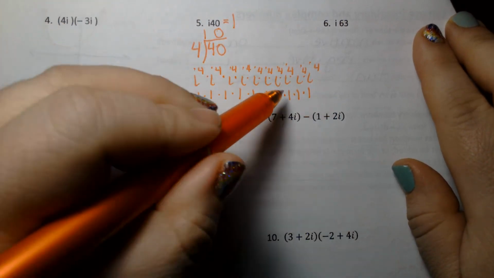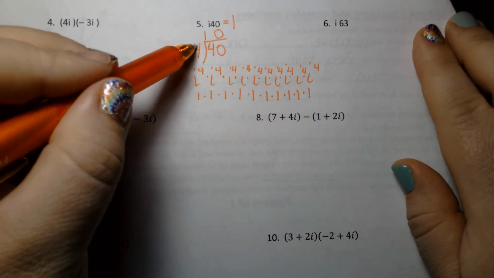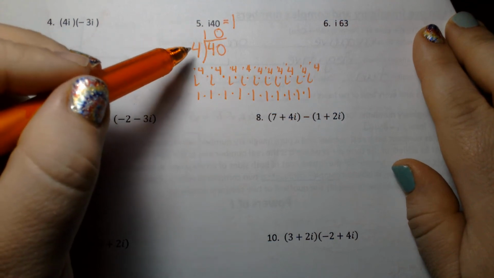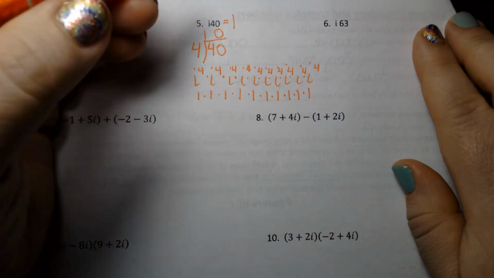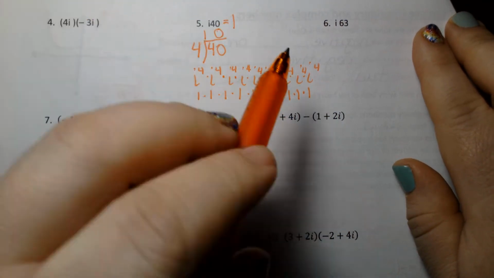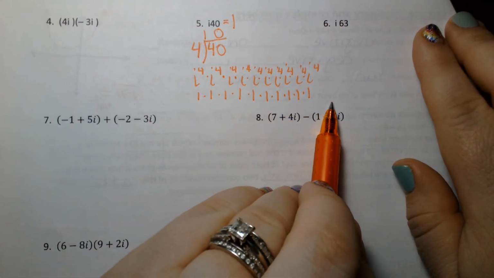But this right up here helps save time. I didn't have to write out all of this, but that's what this was doing. It was saying how many i to the 4ths can you take out and how many are remaining. Since there were none remaining, I didn't have anything else left over here.